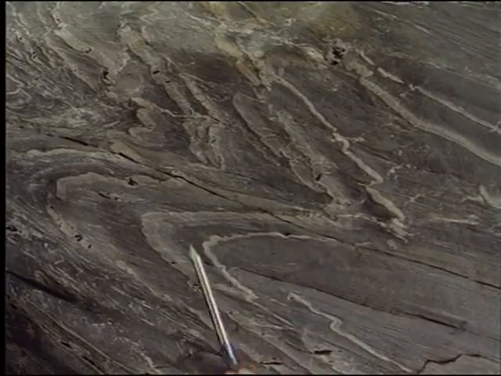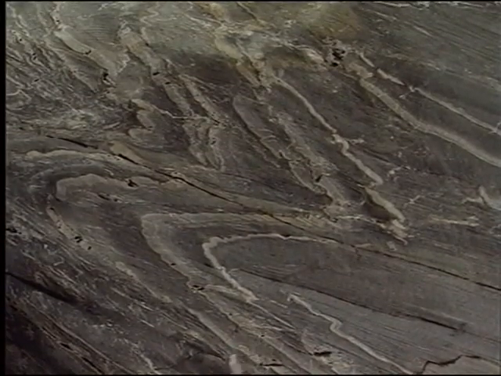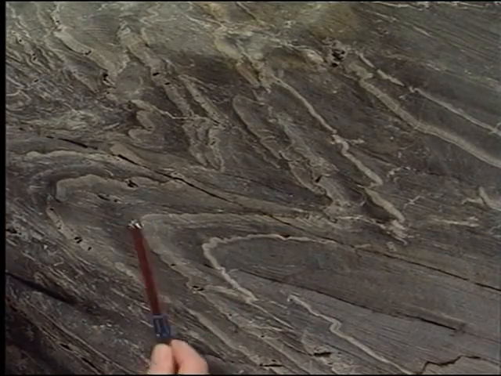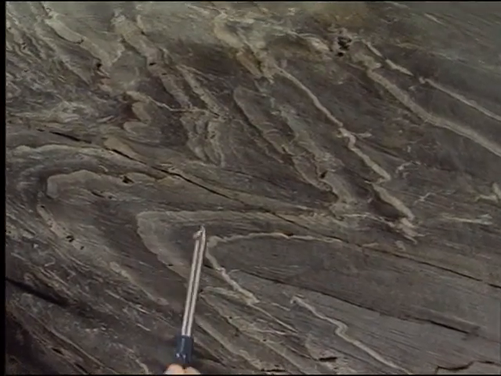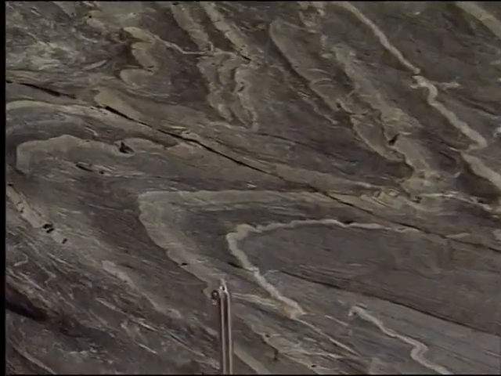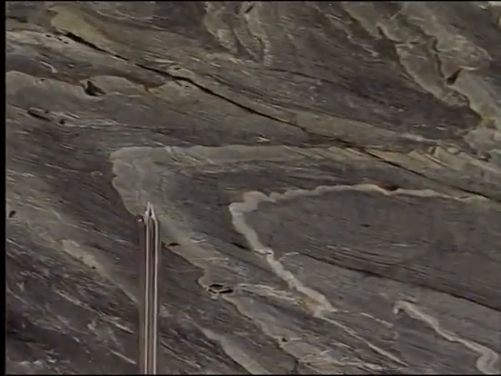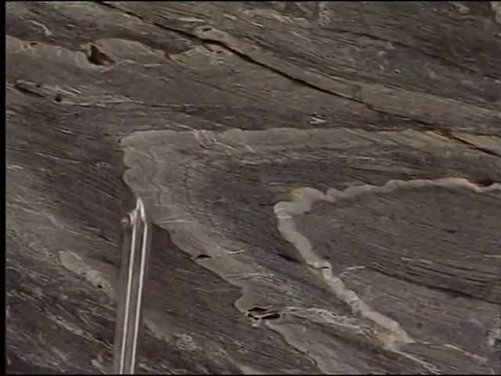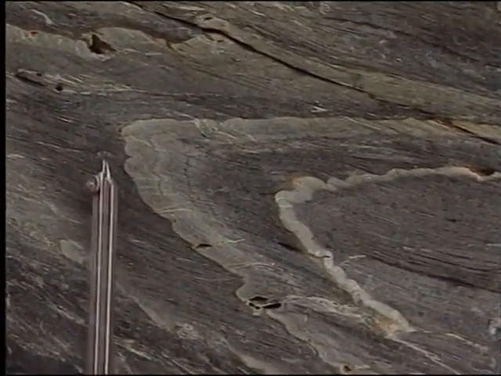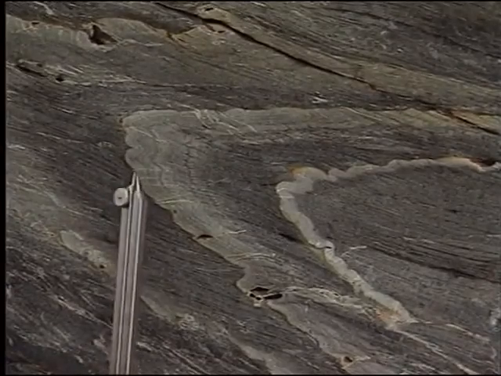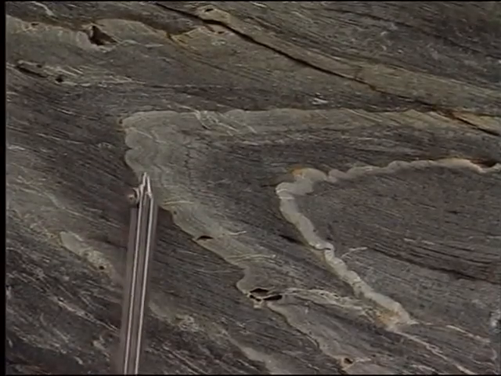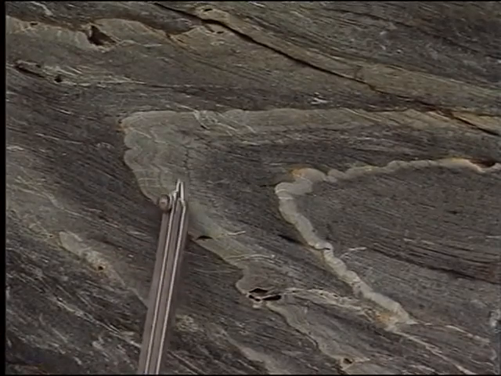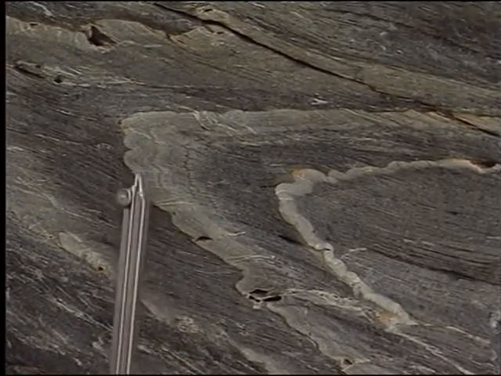Now here's a pair of folds. Which is the anticline and which is the syncline? How are we going to know? Well, the answer is in here. This fold closure here is folding a light sandy bed set in a darker muddy matrix. But have a look at the colour of the bed as we go this way. It gets darker and darker and darker.